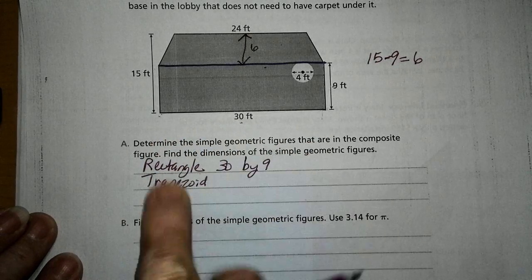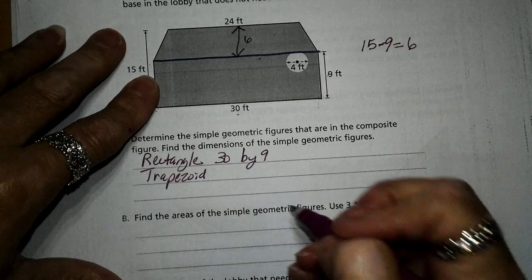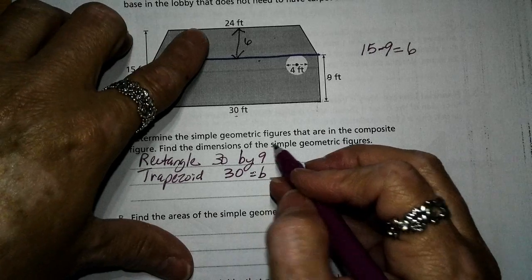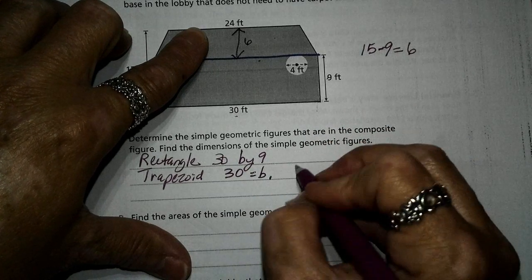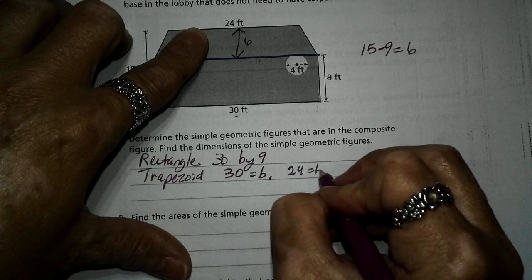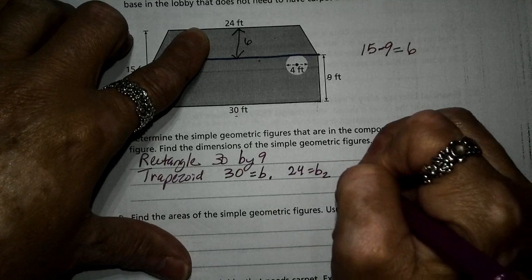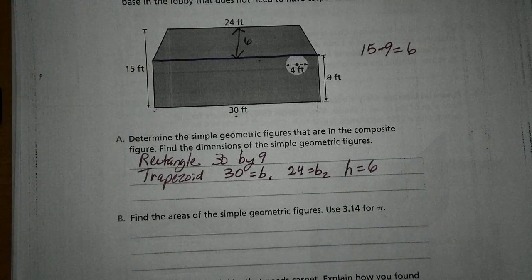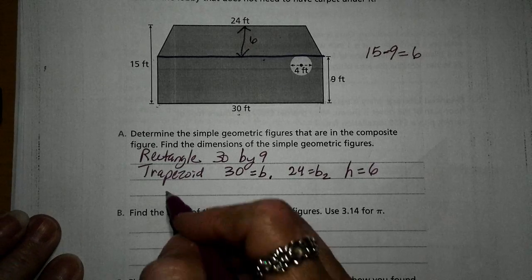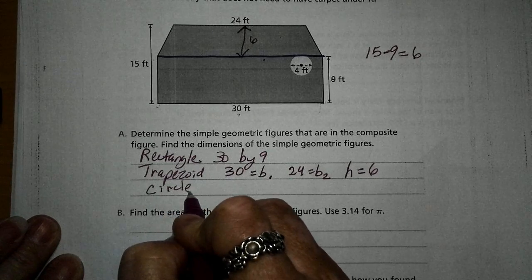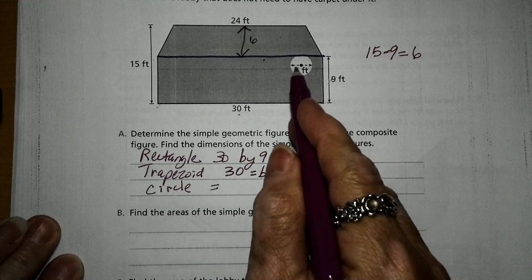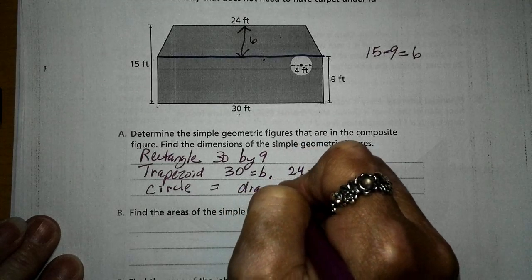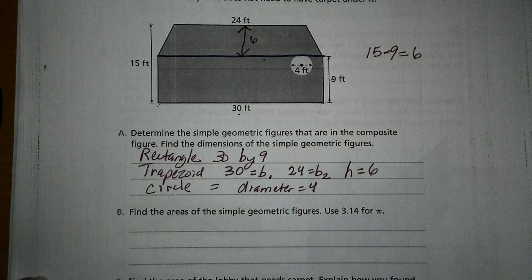Good. All right. So my dimensions of the trapezoid would be 30 is my base. My other base, so we're going to call that base 1, right? My other base is 24. We're going to call that base 2. And the height, which you told me, is 6. Okay? All right. And then my circle, what do we know about the circle? What do we have? 4 feet. And that is the diameter. So the diameter is 4.